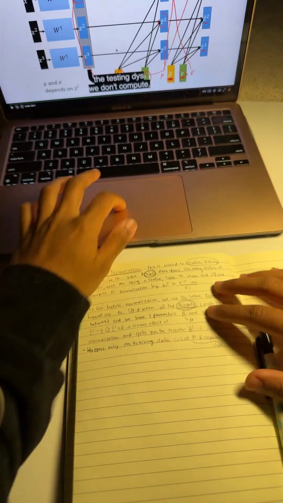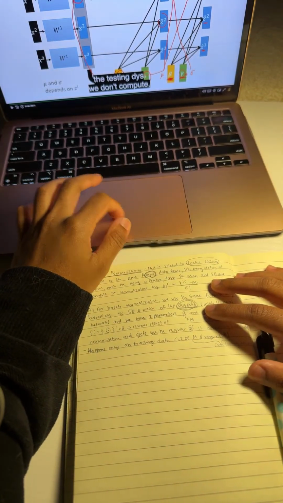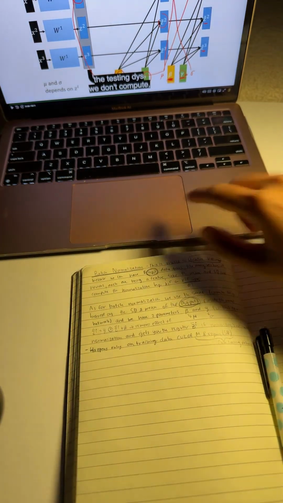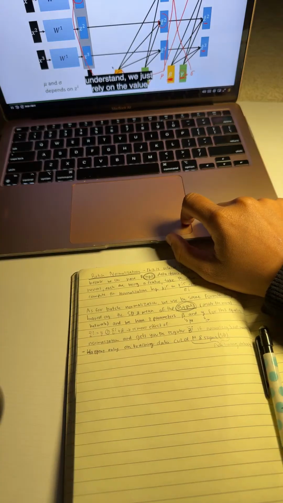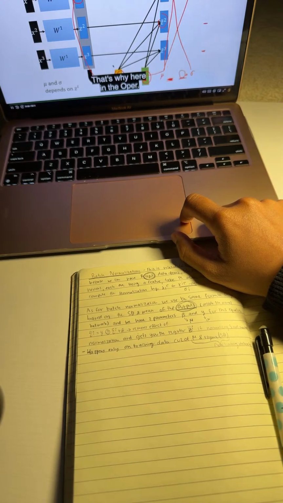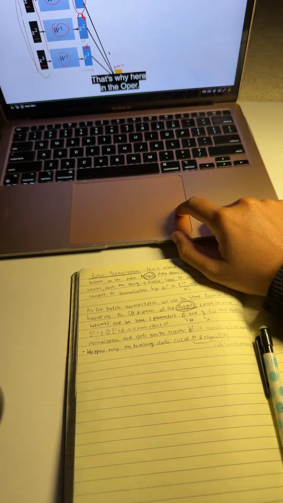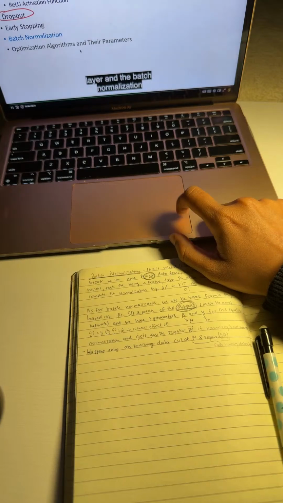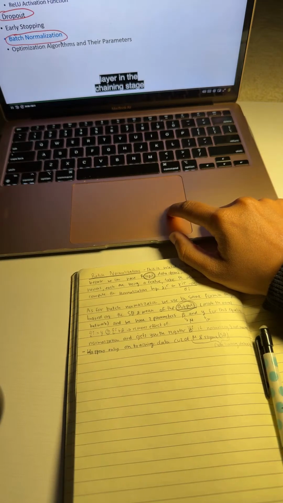Hey, Sesbian Lex. I'm studying machine learning right now. We're doing batch normalization, but we're kind of done with it. You understand the division. We just rely on the value we learned or we computed from the training data sets. So that's why here, in the dropout layer and the batch normalization layer, in the training stage and also testing stage. I'll be right back.